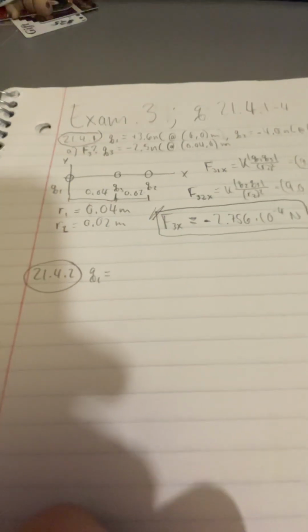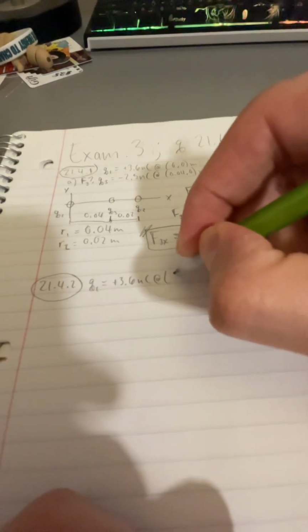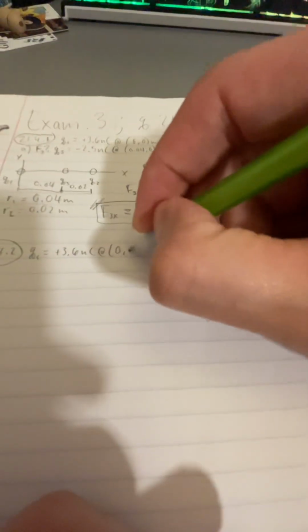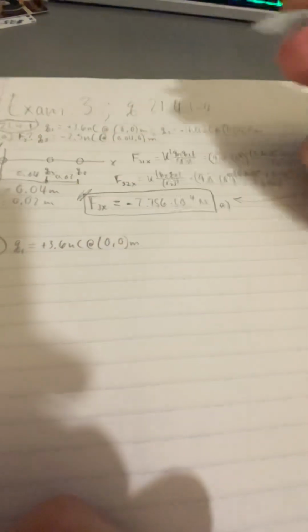And to the next problem, 21.4.2. So 21.4 problems 1 through 4 are all kind of dealing with Coulomb's law, so electrostatic force between two charges. In this problem, we're given Q1, positive 3.6 at x equals 0, y equals 0 meters.